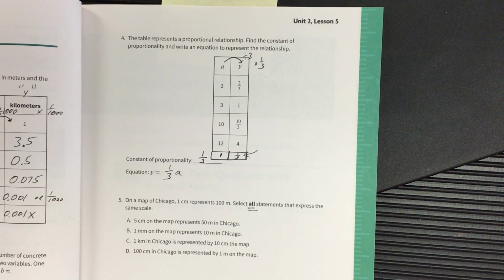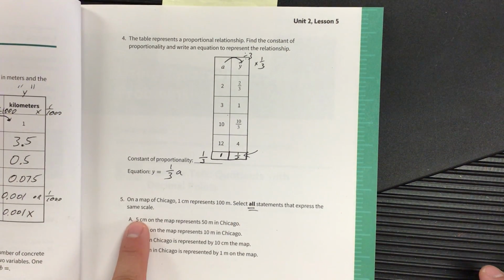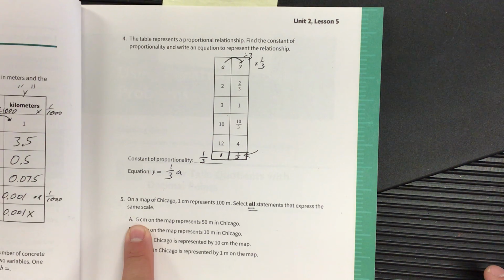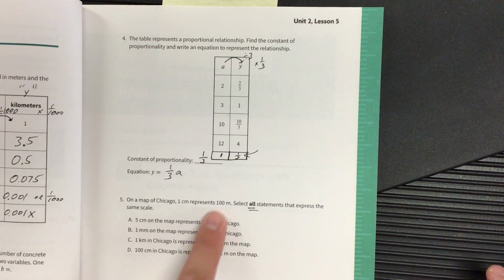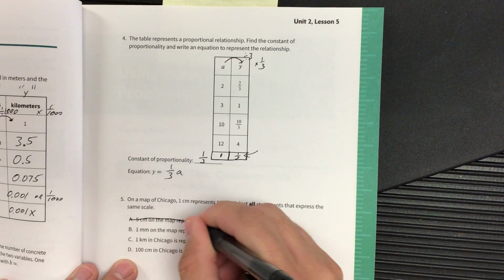Question number 5. Select all the statements that are true, that are the same scale. So 1 centimeter equals 100 meters. Well, how do I get from 1 to 5? Multiply by 5. Is 100 times 5 50? No, that one's out.